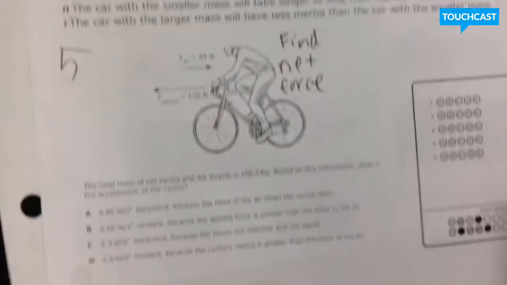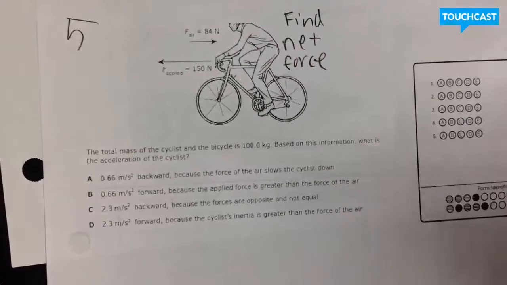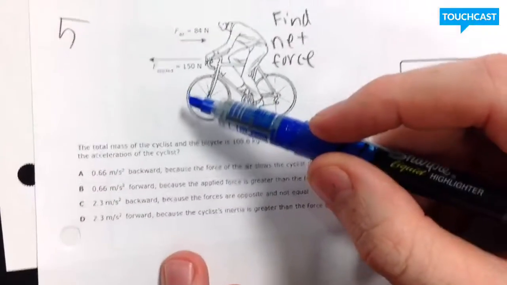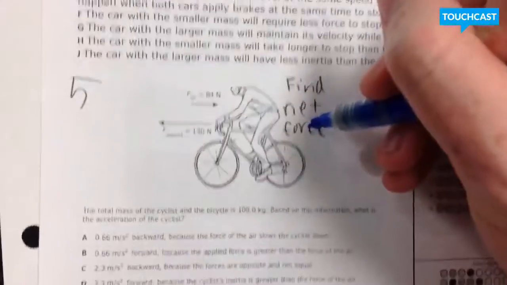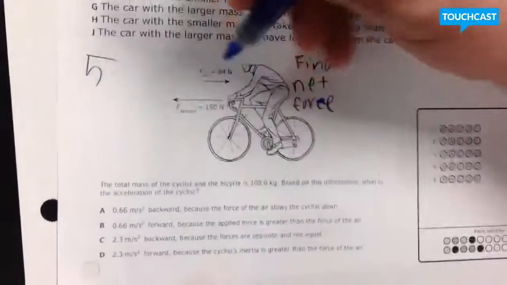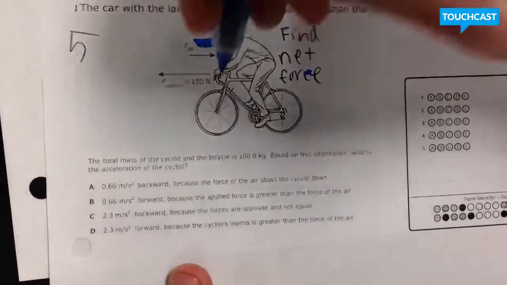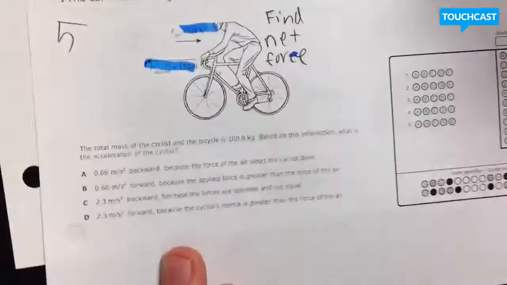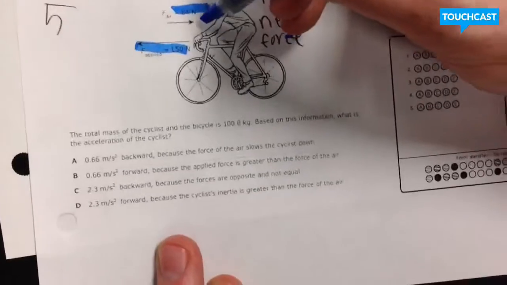Alright, our last one we're going to do today is we're going to solve number 5 here. If y'all look here, basically what got a lot of people is they didn't know how to find our net force. So if you look here, if you have 84 pushing backwards and 150 pushing forward, you have to subtract the air resistance from the guy on the bike.